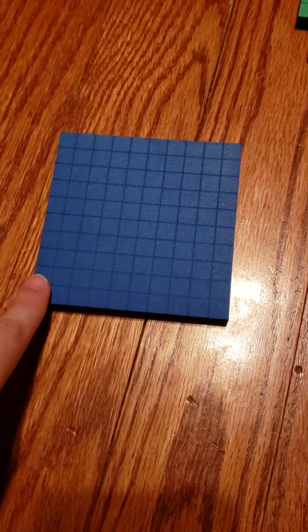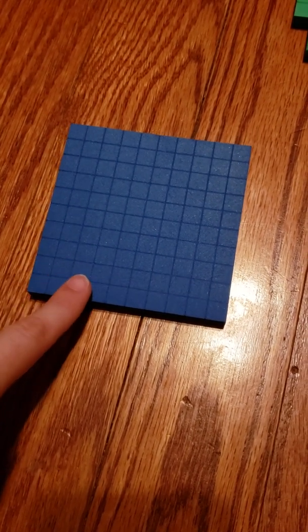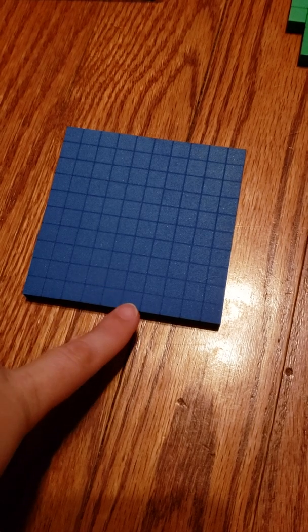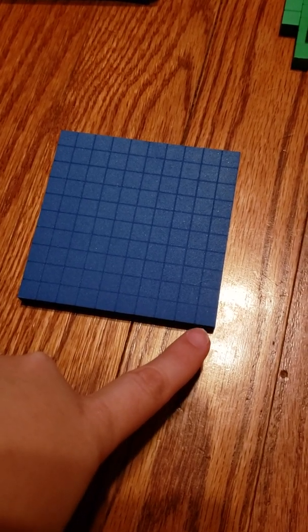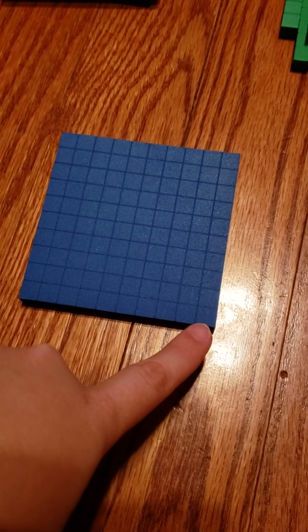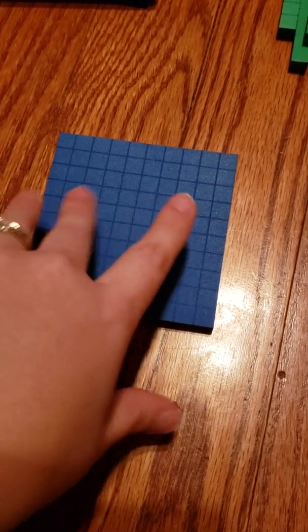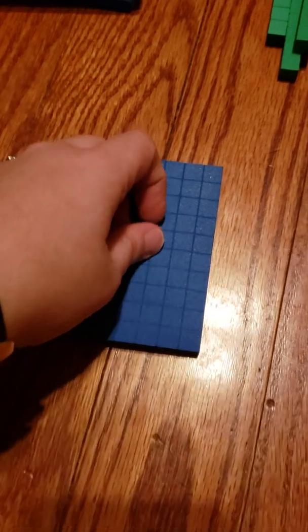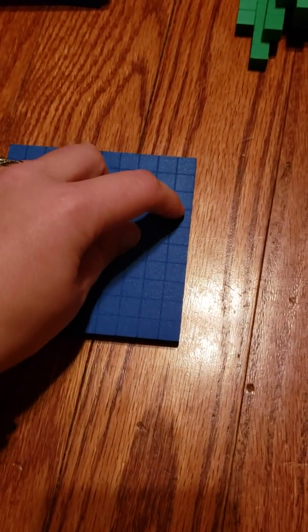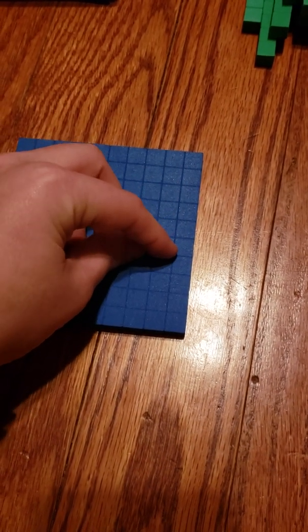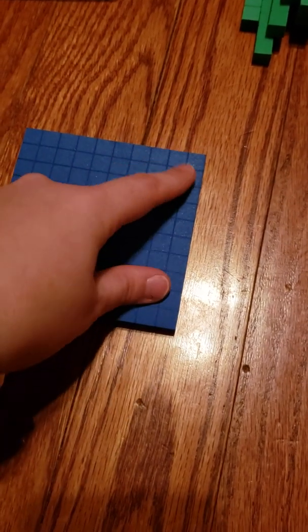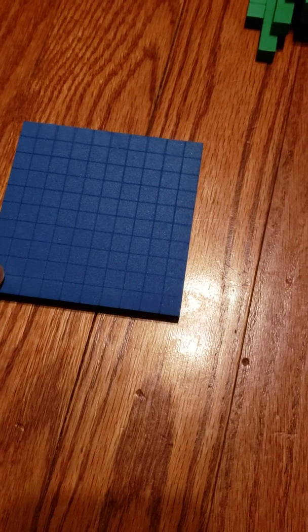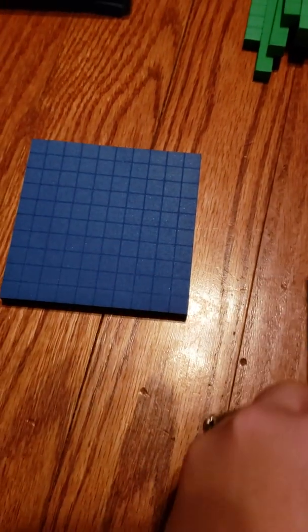So let's count and make sure. 1, 2, 3, 4, 5, 6, 7, 8, 9, 10. Okay, so that means there's 10 rows. Okay, well, let's count the opposite side. 1, 2, 3, 4, 5, 6, 7, 8, 9, 10. So there's 10 going down and 10 going across. So that means there's 100 spaces.